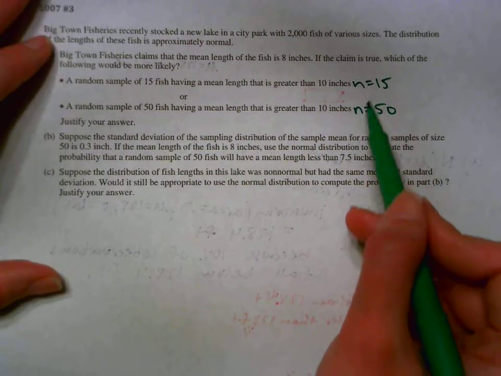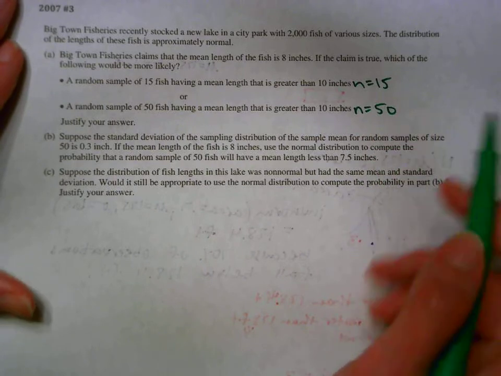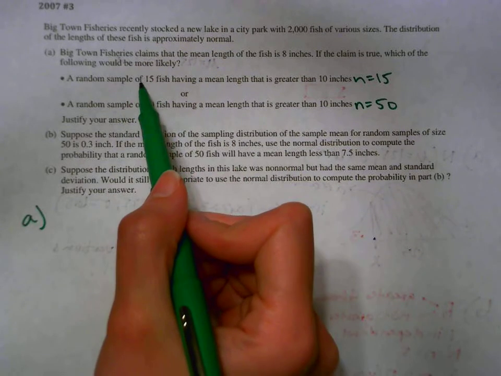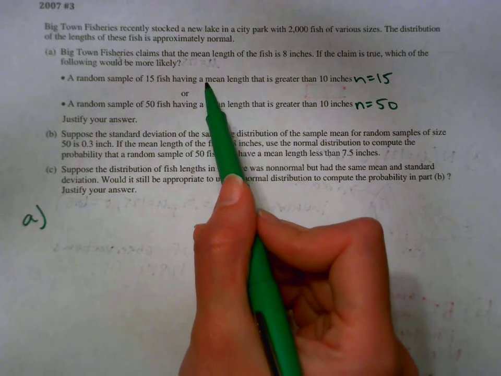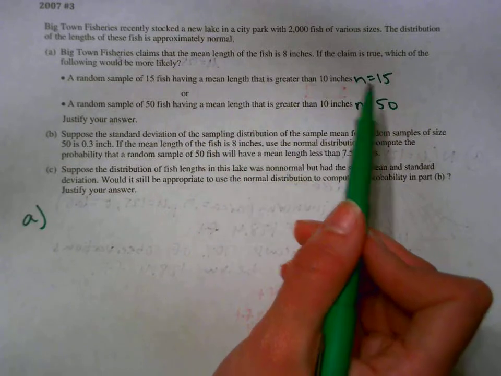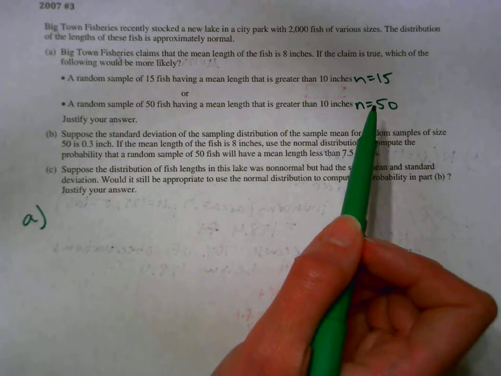So what is it wanting you to think about is, what is changing the sample size going to do? As soon as you notice that that's what it's doing, changing the sample size, you should think about what that means for your sampling distribution. Right, because that's what we're talking about, the sampling distribution for the mean, but the difference is 15 versus 50.